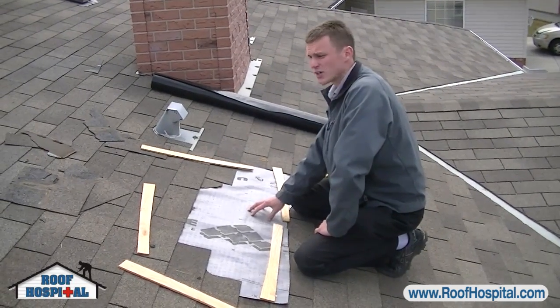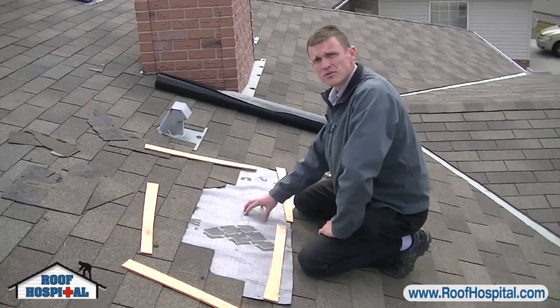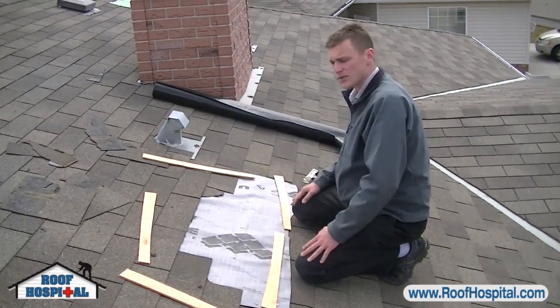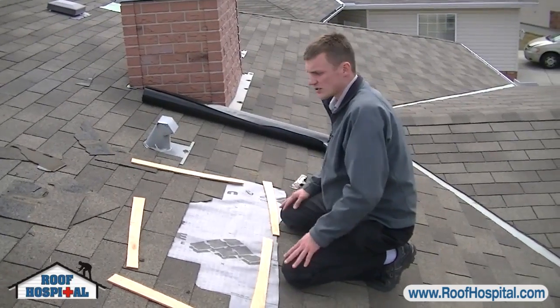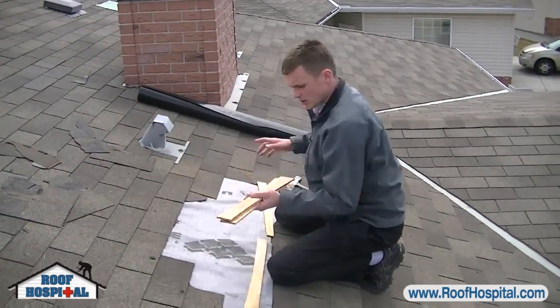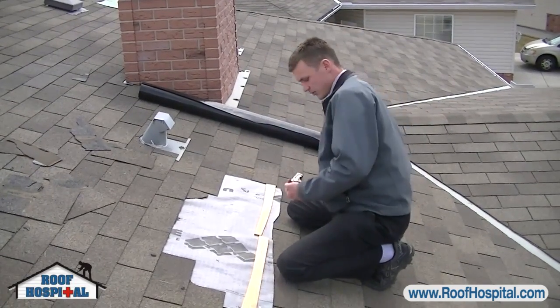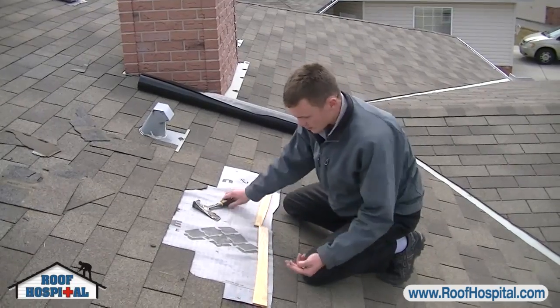We're trying to be efficient, we're trying to be proactive, we're trying to be effective, be professional, and in order to do that, we want to just cover the areas that we need to fix and leave everything else. So we're just going to use a little bit of wood just to block up the bottoms here so that the wind can't pull this off. So we got some wood in place covering the seams.